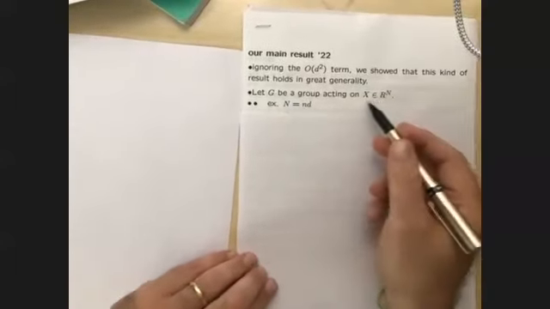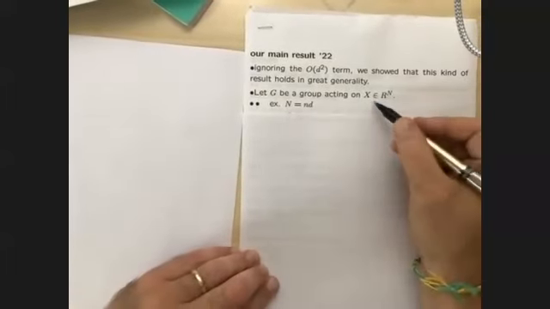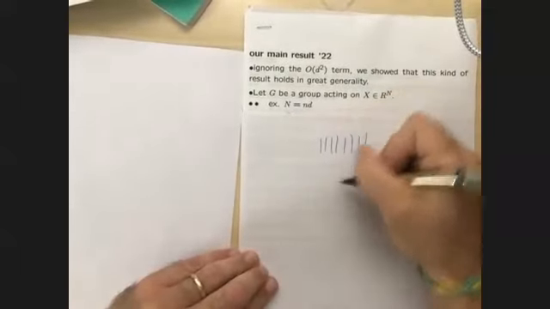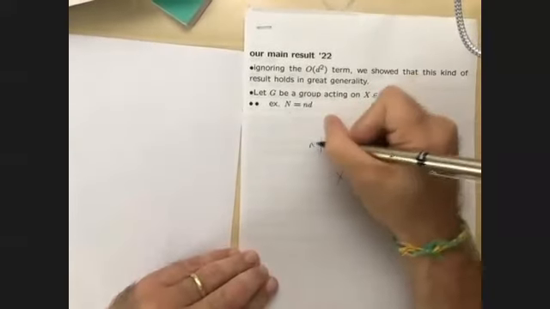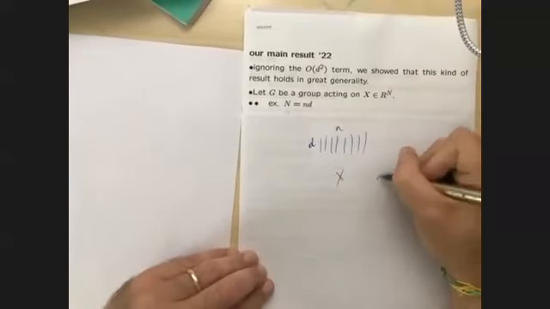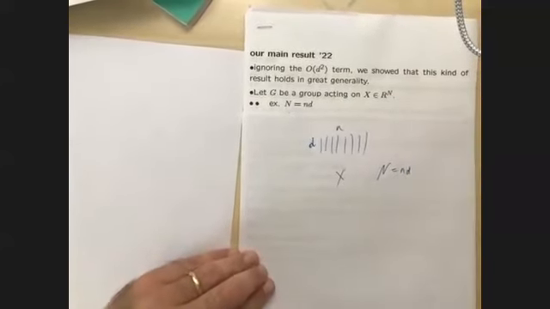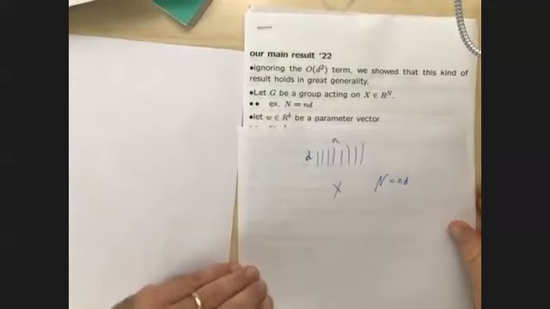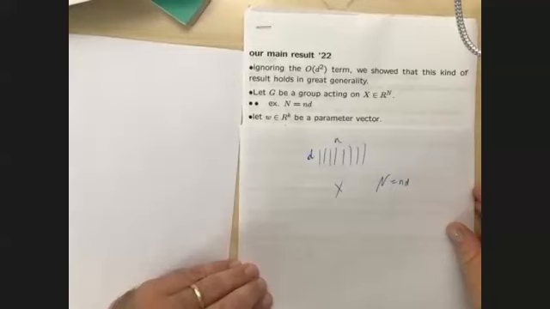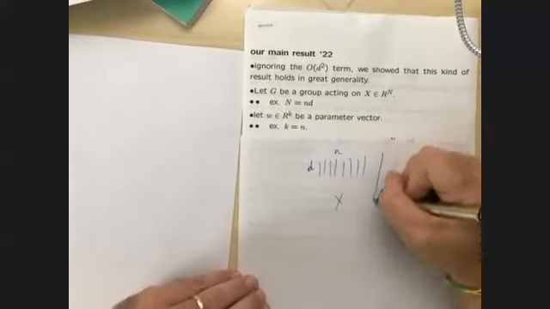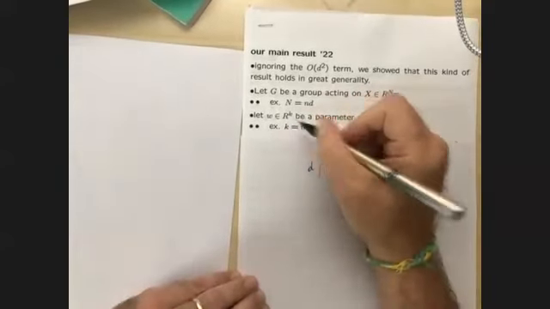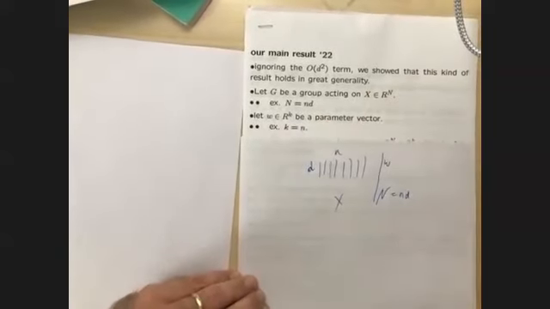Let G be a group acting on X. X can be in any vector space R^N. In the examples before, X was a matrix in R^(d×n), and so you could think of it as a vector in N-space where big N is little n times d. But more generally, this could be any vector space. Next, let W in R^k be a parameter vector. In the previous example, W was this vector in R^n, so k was n, but again, we're not going to need that.